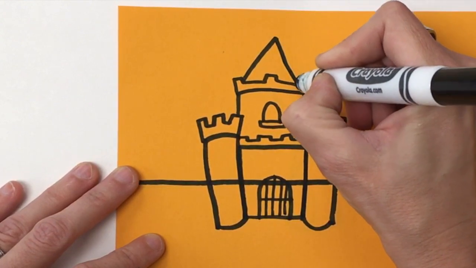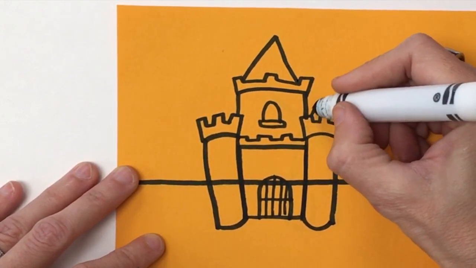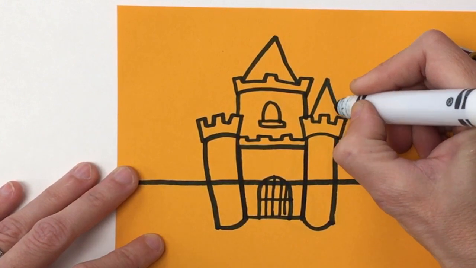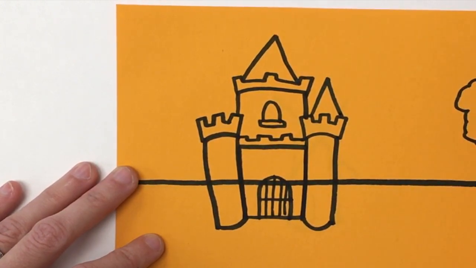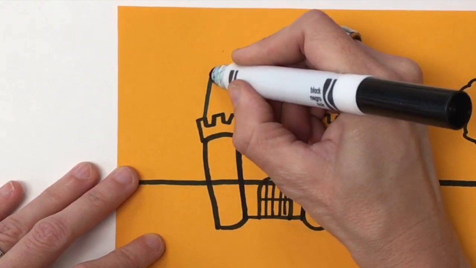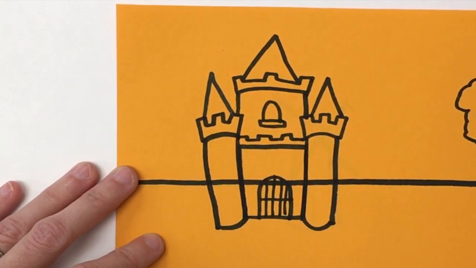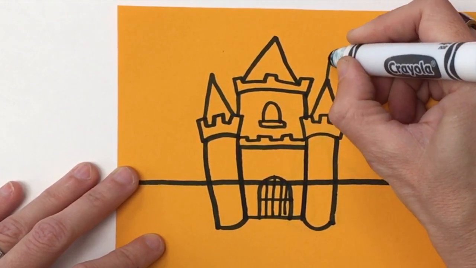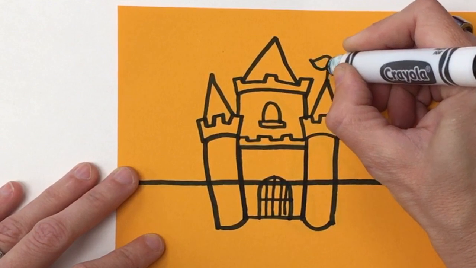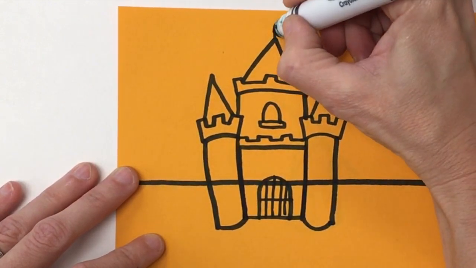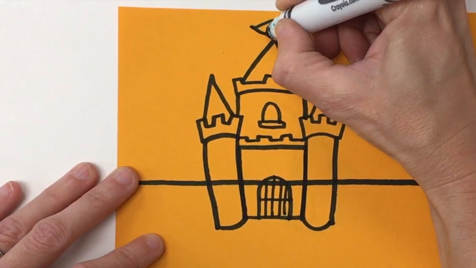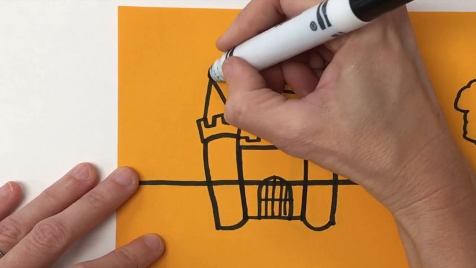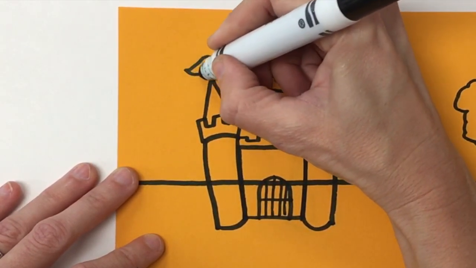A triangle shape. Another triangle shape. A third triangle shape. Oh, can't have a castle without flags, so I'm going to make a stick, and then a little flag blowing in the breeze. Stick, flag.